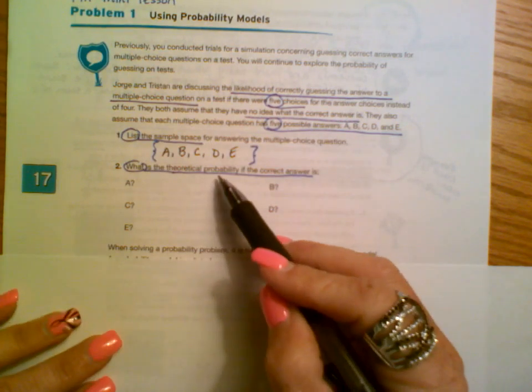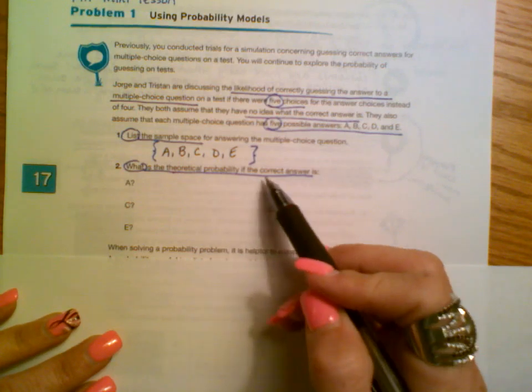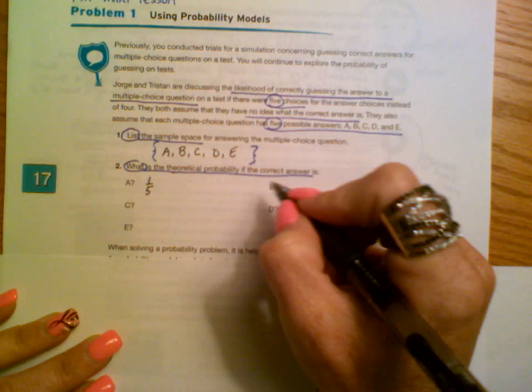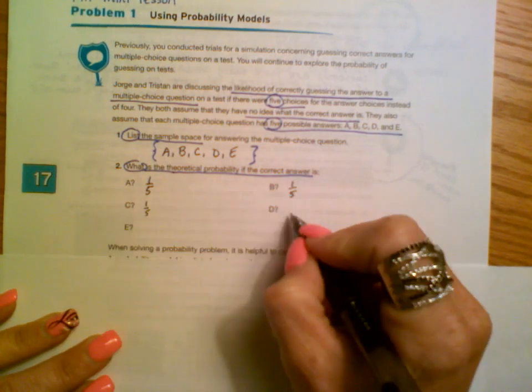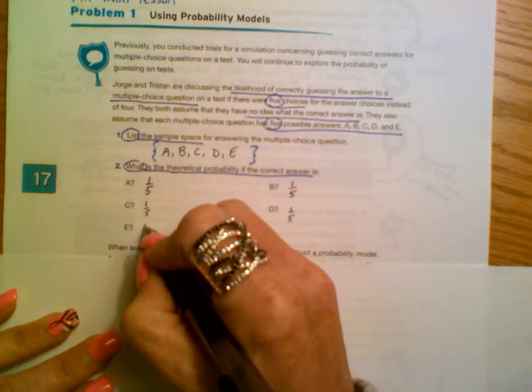So what is the theoretical probability? In theory, what should happen if the correct answer is an A? Well, A is 1 out of 5 choices. B is 1 out of 5. C would be 1 out of 5. So would D. So would E.